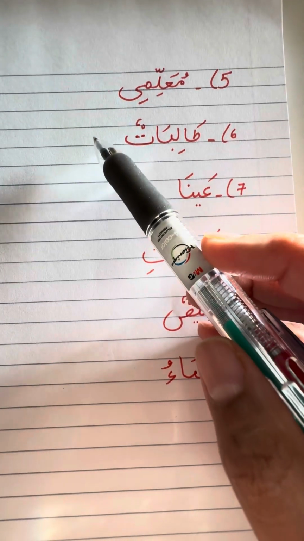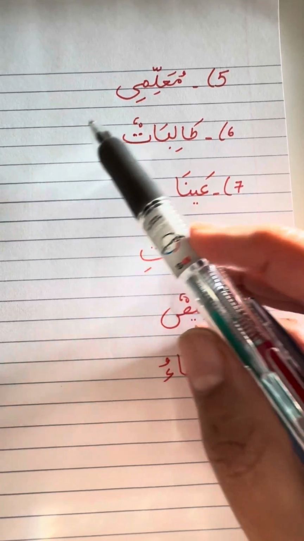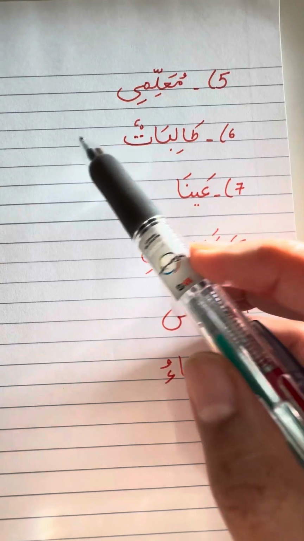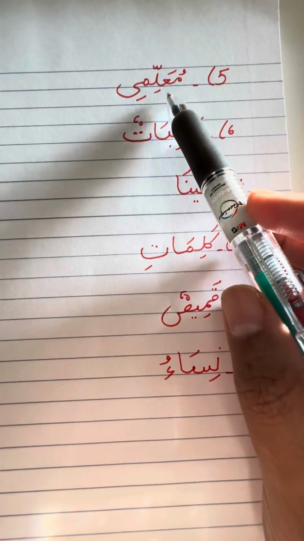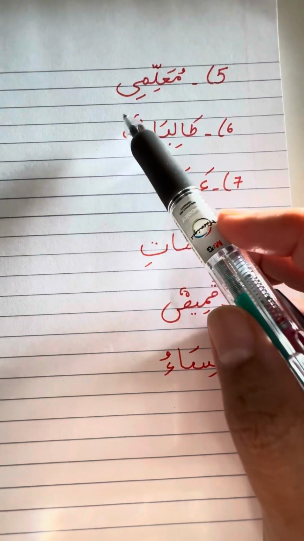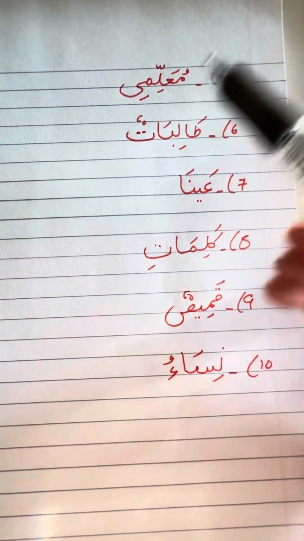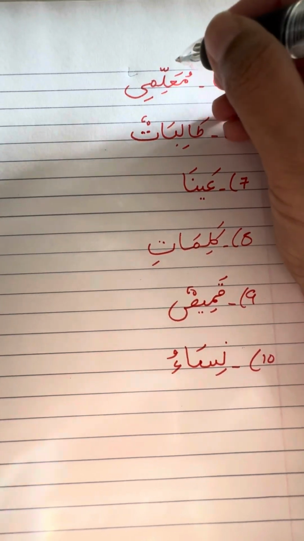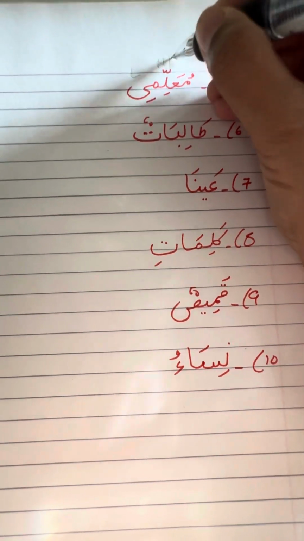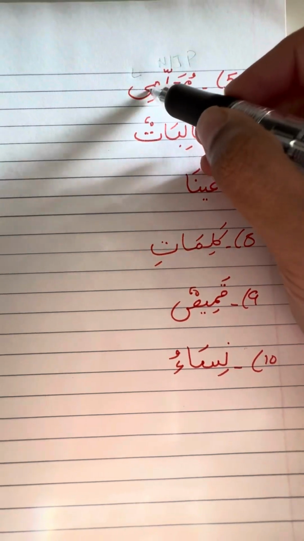Moving on to the third part, muslimuna was converted into muslimu, muslimina was converted into muslimi. So similarly over here this is muallimi, just like muslimi. That means this is also a light version of it, and it is from the Muslim chart, third column. That means it is nasb or jar, and it's plural, and it's also light.